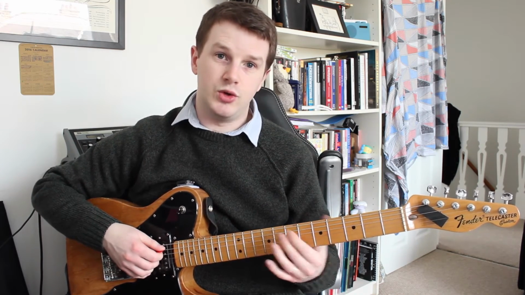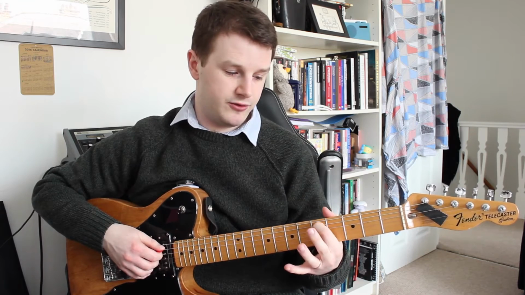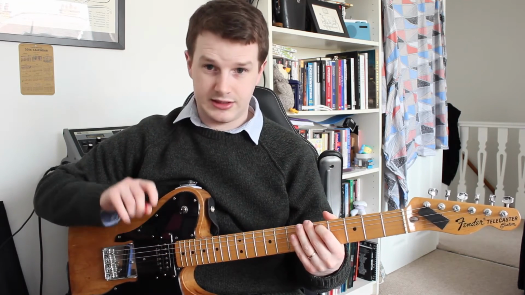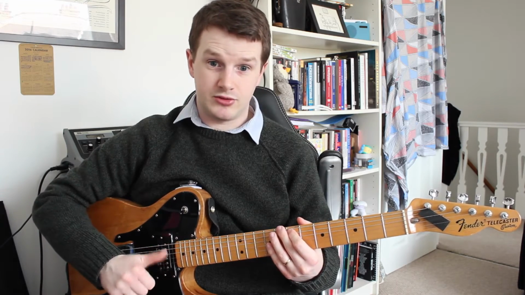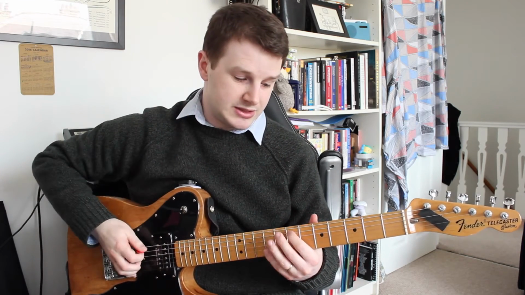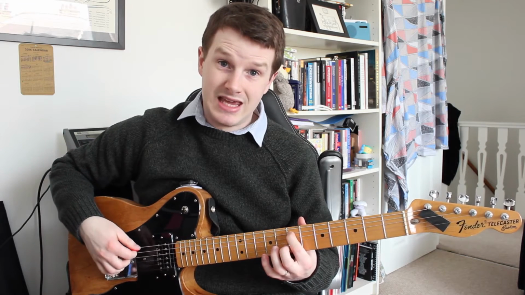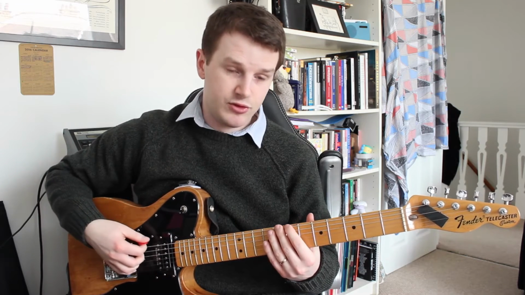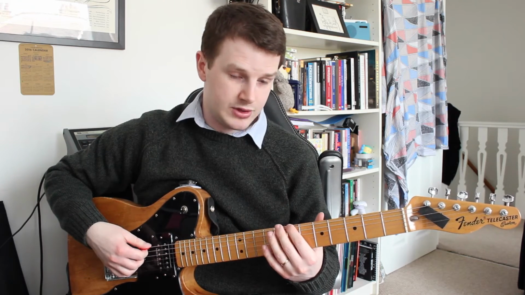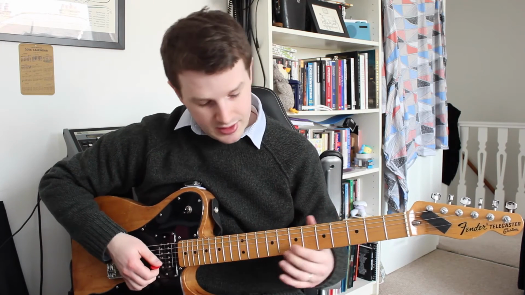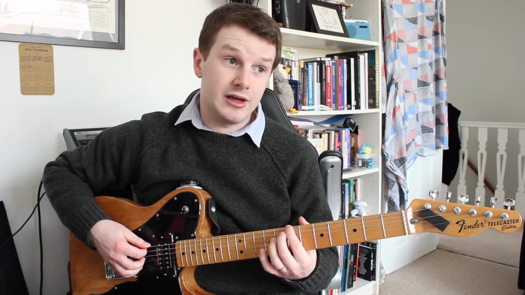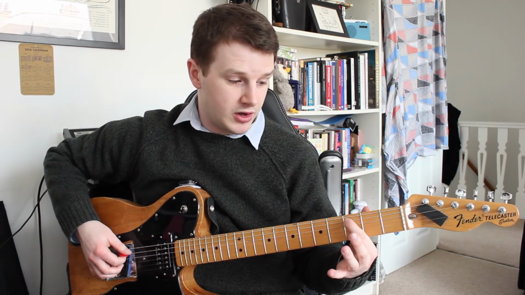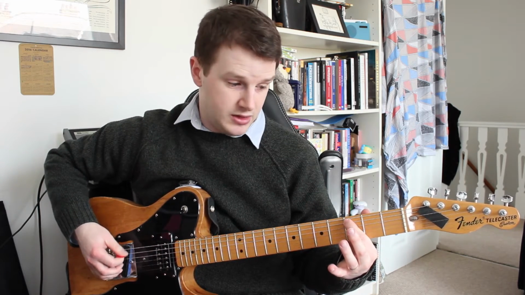The next 2 work in reverse, so whereas the 5th fret on one string is the same as the string below, the 7th fret on one string is the same as the string above, this way. So 7th fret on the A string is an E, and 7th fret on the E string is a B. If you think about these 2 strings here, the E and the B, 7th fret on the E string is a B note.